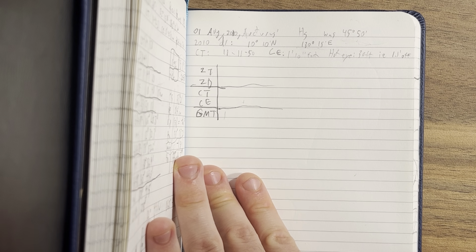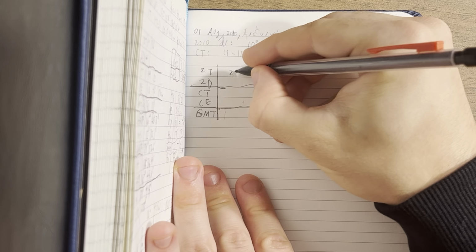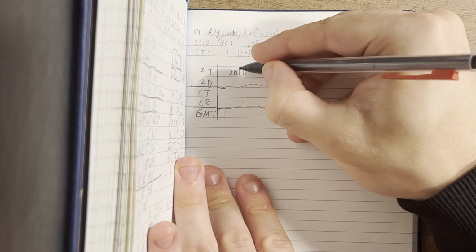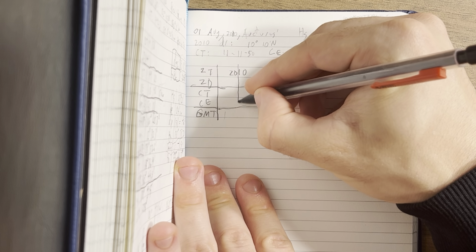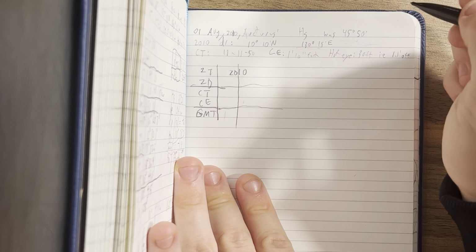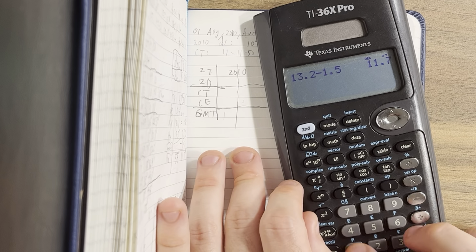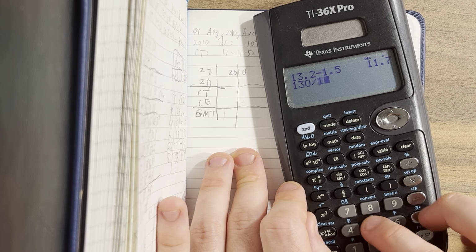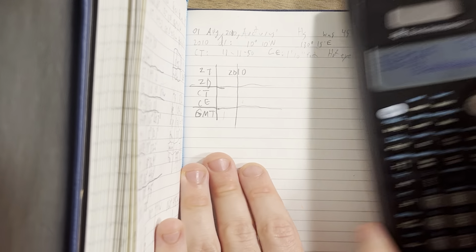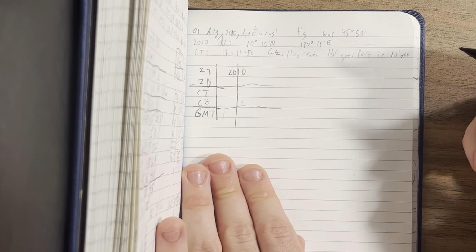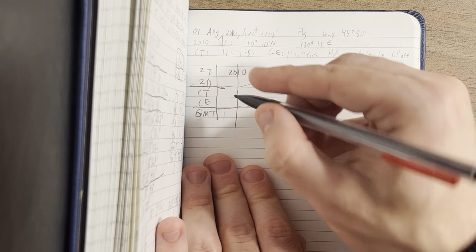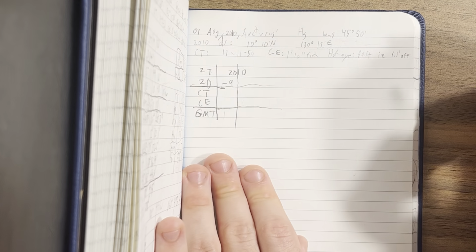So zone time was 2010. Let's break it up like this. Our zone description, well, we're 130 degrees east. So if we do 130 divided by 15, we get 8.6. So we round 8.6 to 9. And then we remember we're in the east, so it's negative. So we have minus 9.